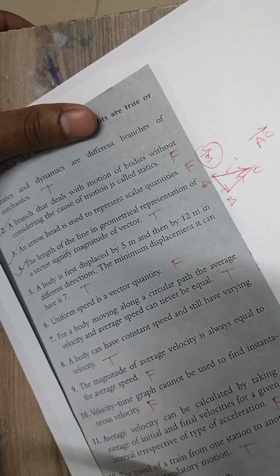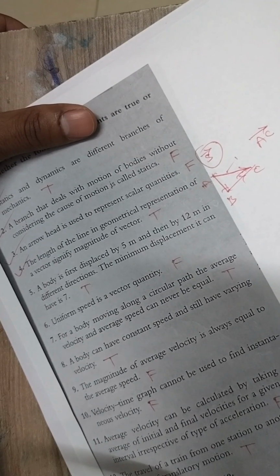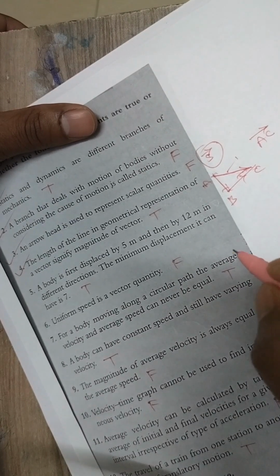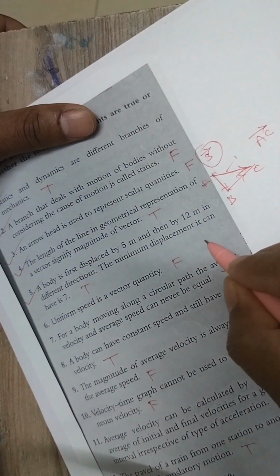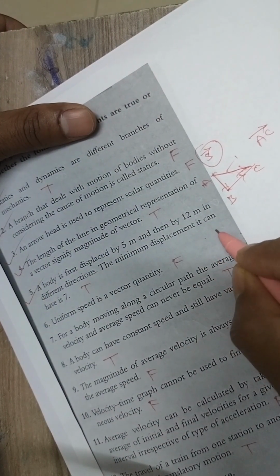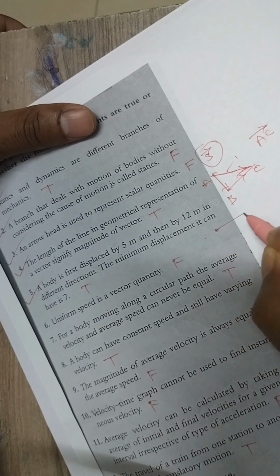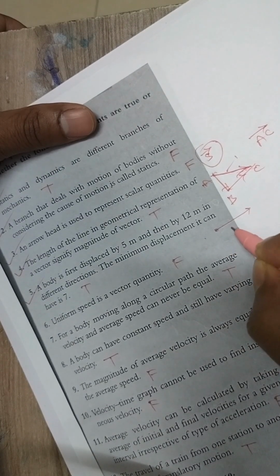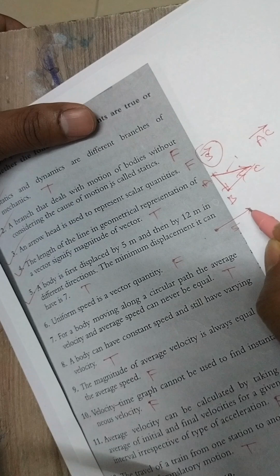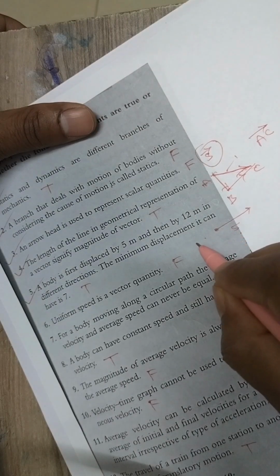Fifth, a body is first displaced by 5 meter and then by 12 meter in different direction. The minimum displacement it can have is 7. It's true. Understand why it is true. This question is telling a body starts and moves 5 meter in one direction, then in a different direction it moves 12 meters.